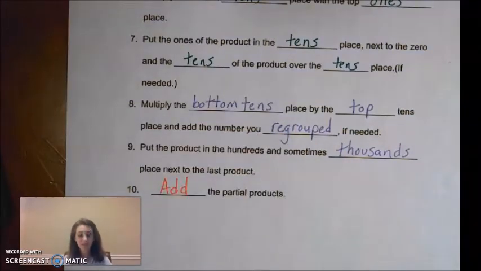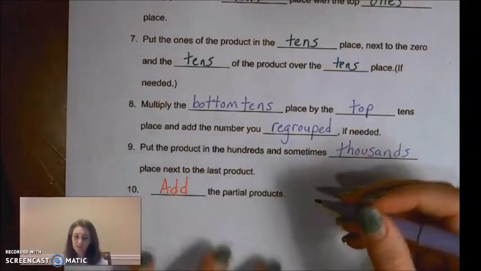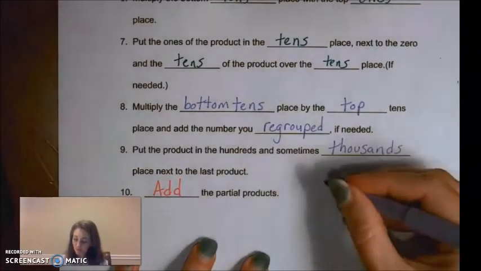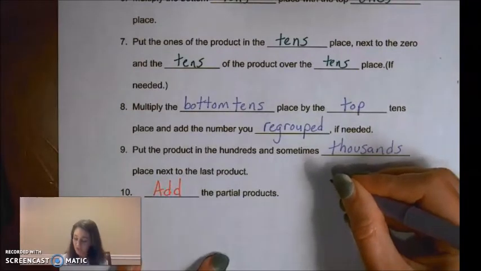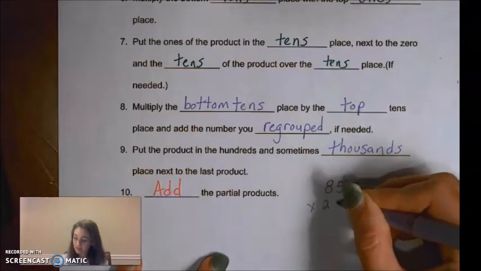I dropped my pen. All right, so here's what that looks like when we're doing a 2-digit by 2-digit math problem. Well, we'll start with this pen. All right, so we're going to write our problem. We'll do 85 times 27.